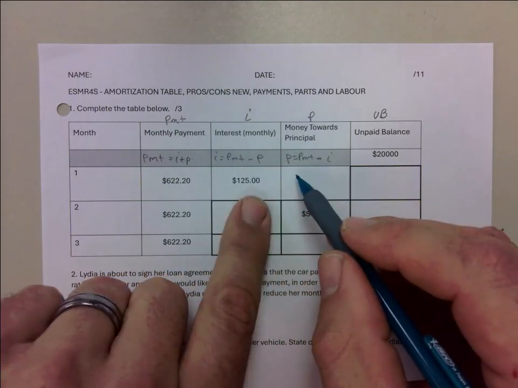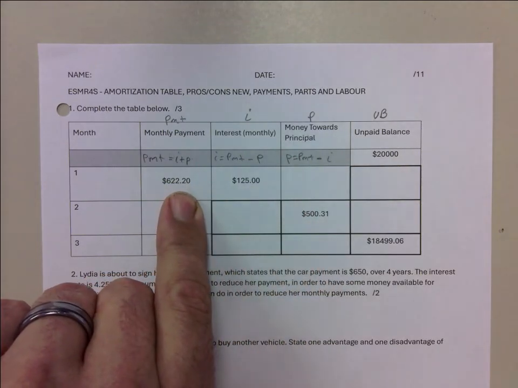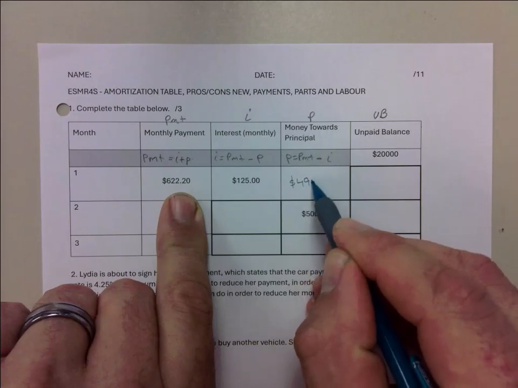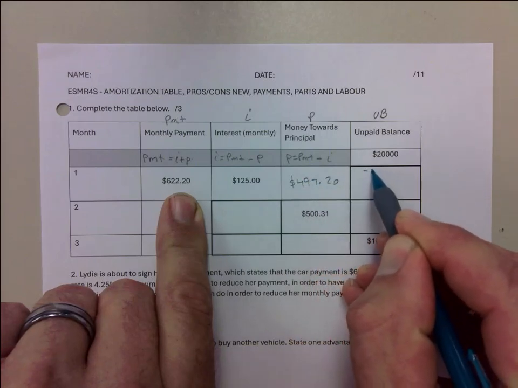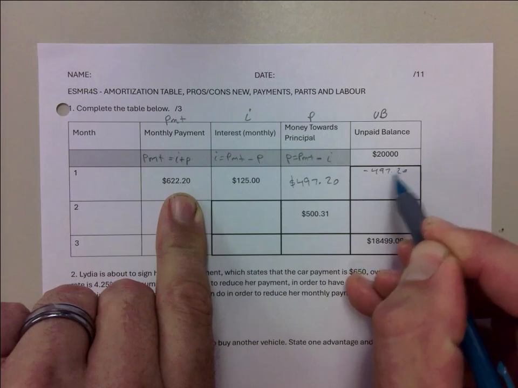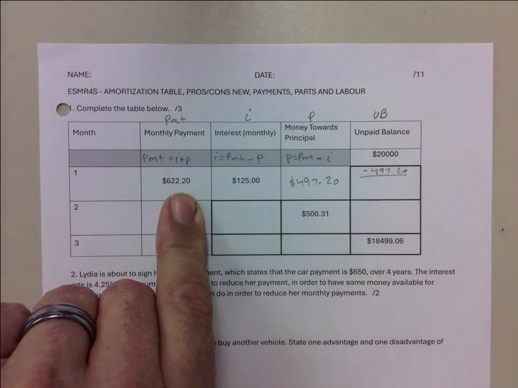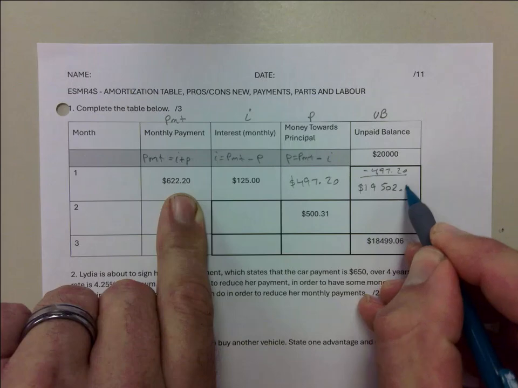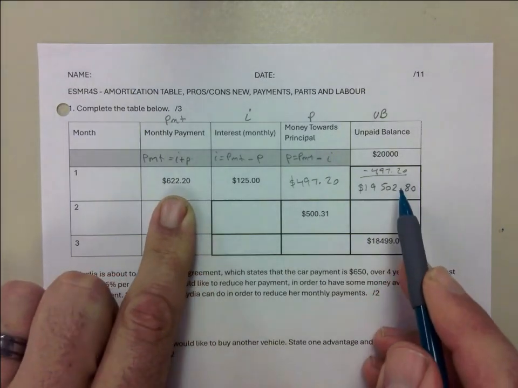So what is this going to be? 622.2 minus 125 is 497.20. Then you take the 497.20 and just subtract it, and this is 19,502.80.